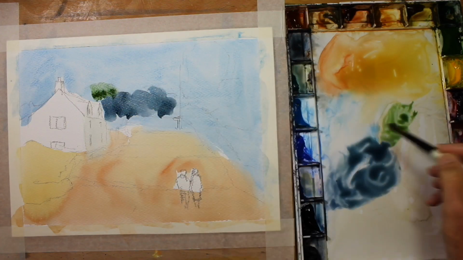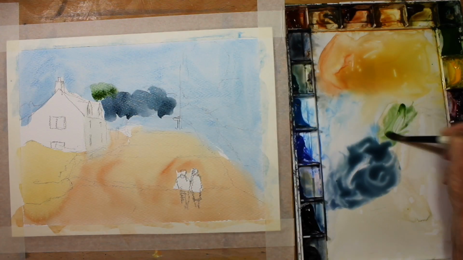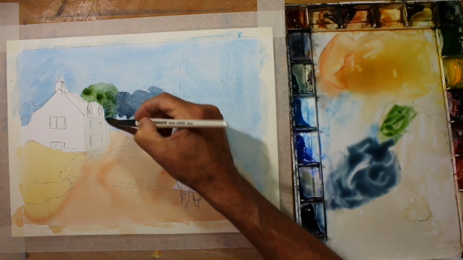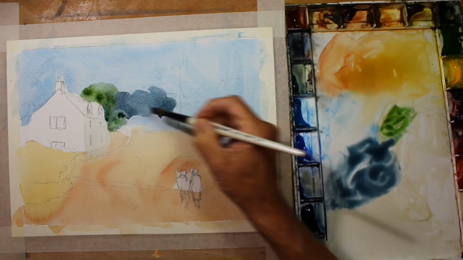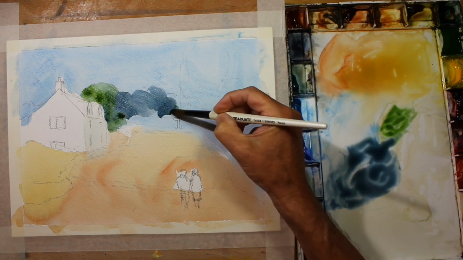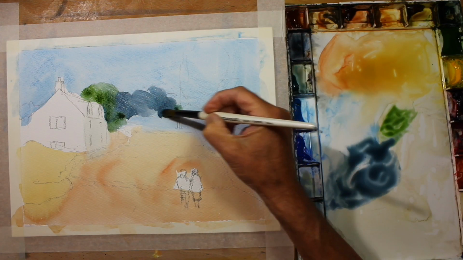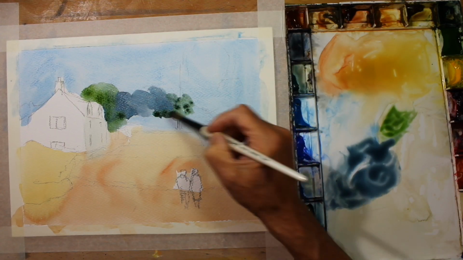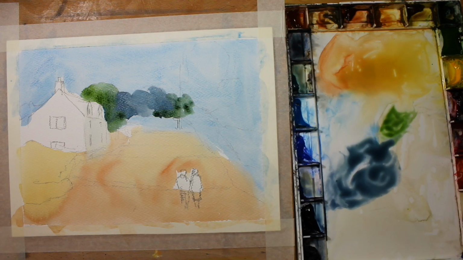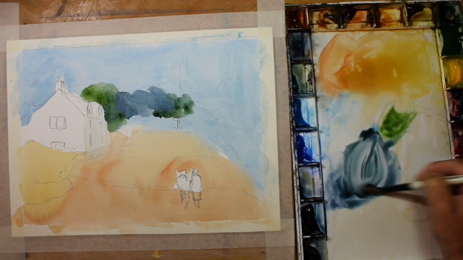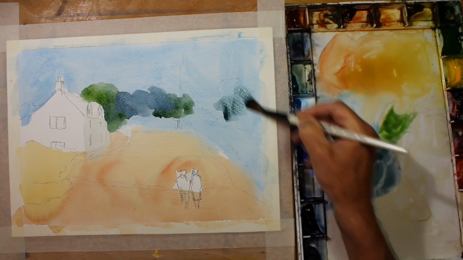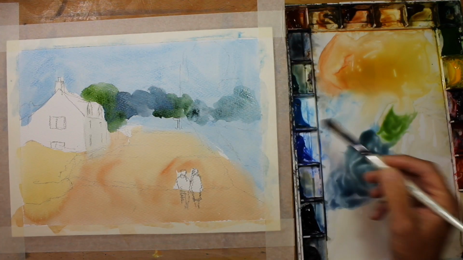Mixture of colours: sap green, French ultramarine, very cool colours for the area at the back of the painting where the trees are, so that they recede back. All very quick.